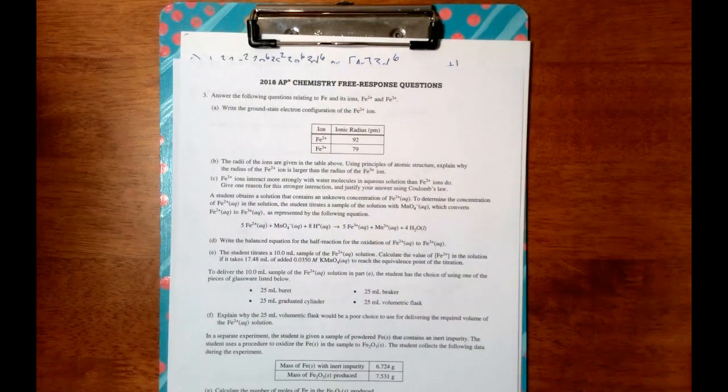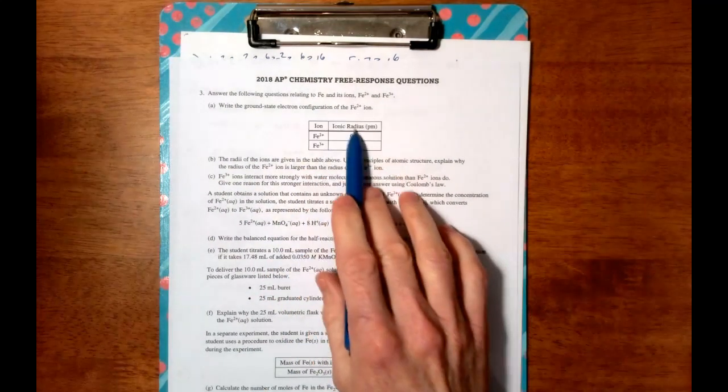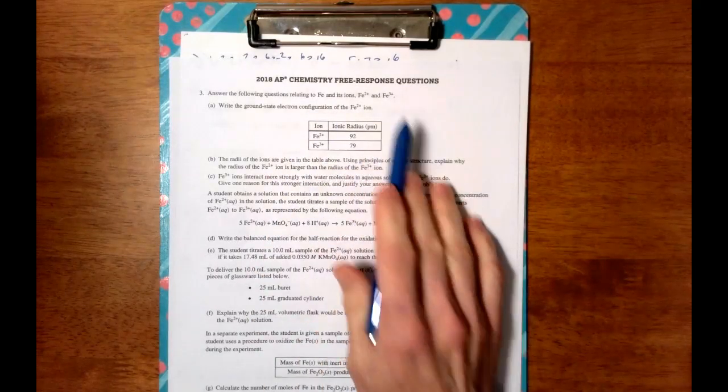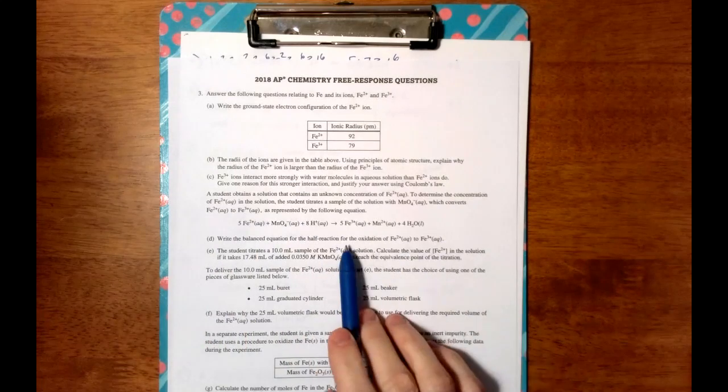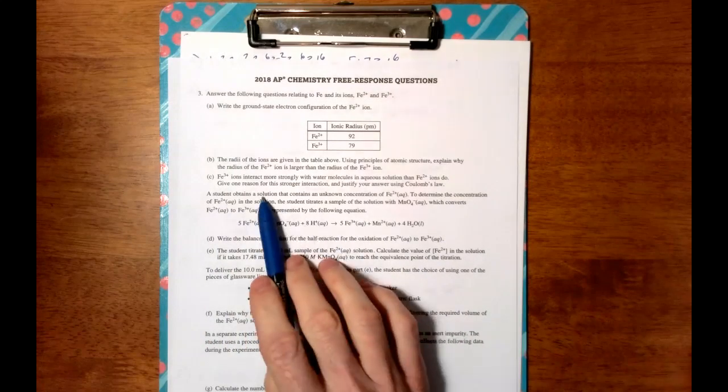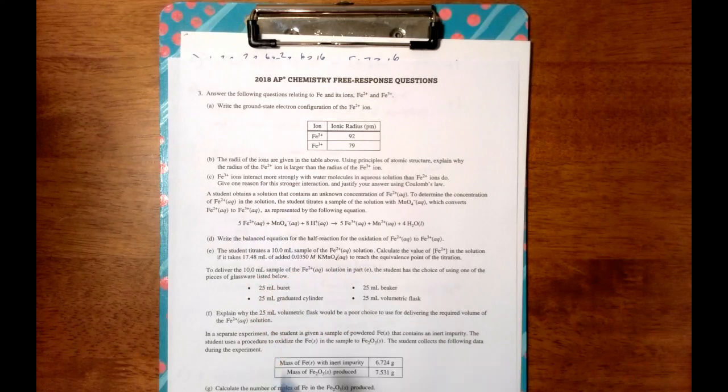We then change tack here. A through C, kind of their own little thing going on here. The rest, D through F, looks at a titration. So a student obtains a solution that contains an unknown concentration of Fe2+.